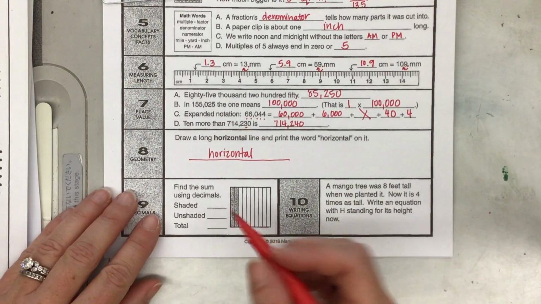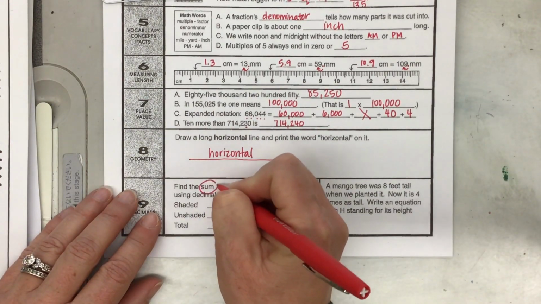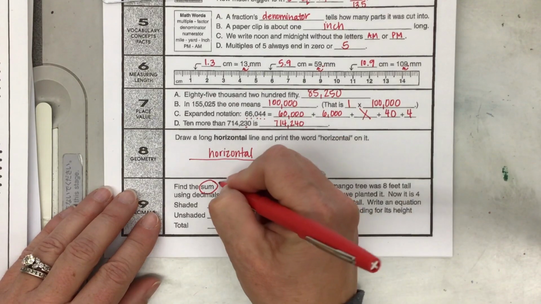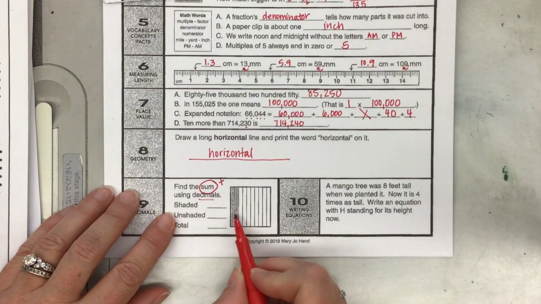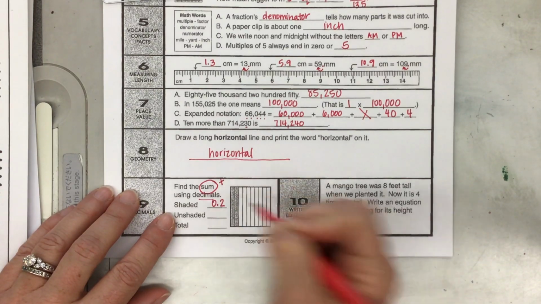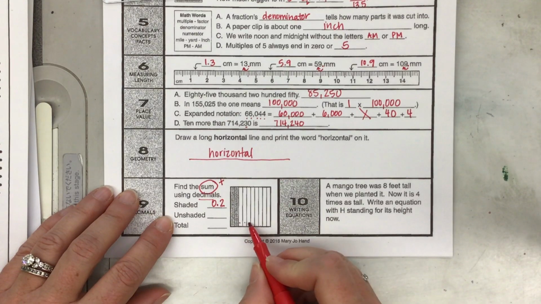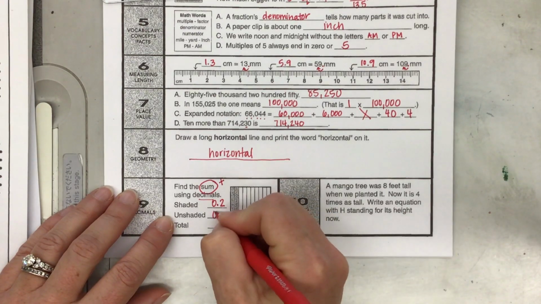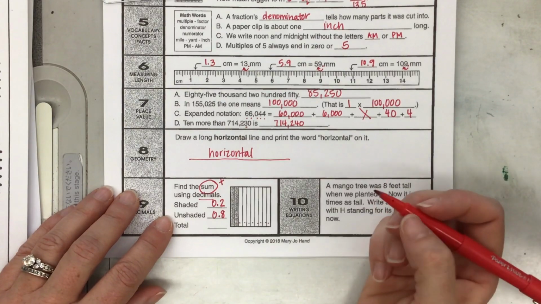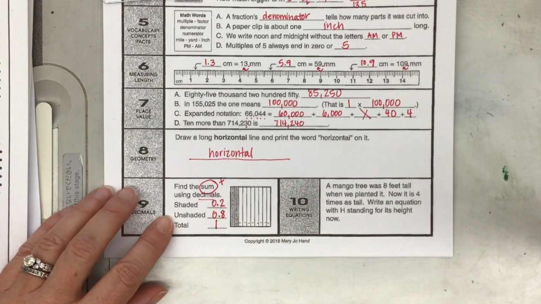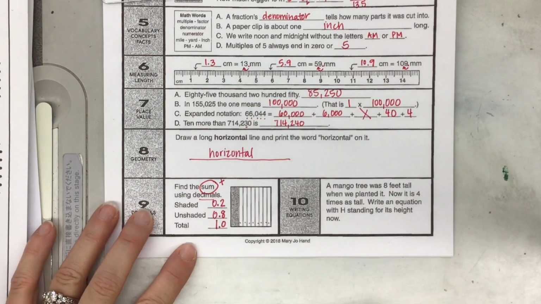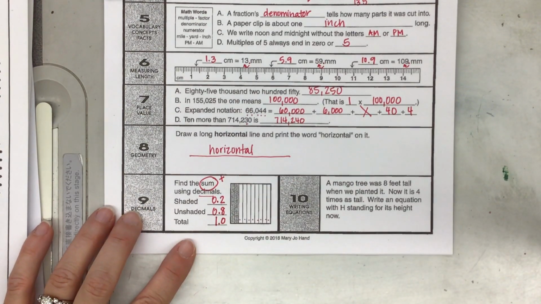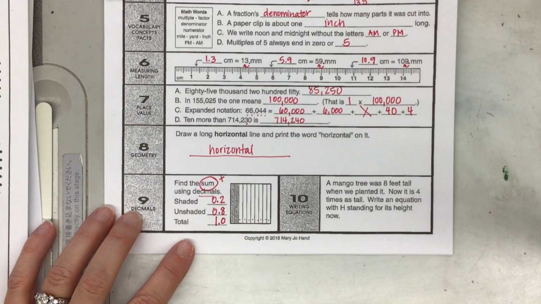That was easy. Okay, here we're gonna do find the sum. When we see this word sum, what operation do we do? Add, subtract, multiply, or divide? Using decimals. So shaded, I've got 2/10. Unshaded, I know I've got 8. 1, 2, 3, 4, 5, 6, 7, 8. We'll just count them to make sure they're not being tricky. And 8/10 plus 2/10 equals 1 whole. So you can write it like this, 1. You can write it like this, 1. Either way, it's still 1.